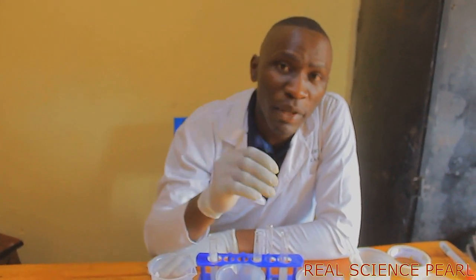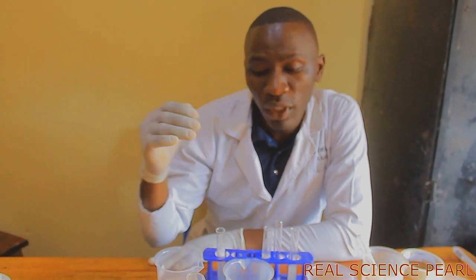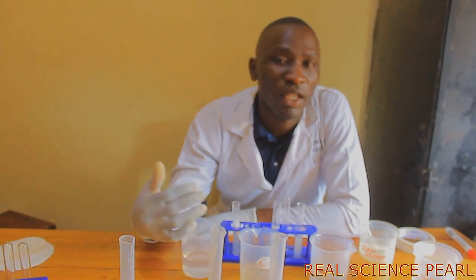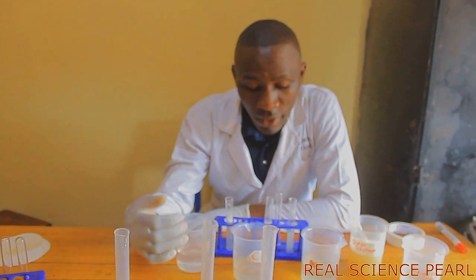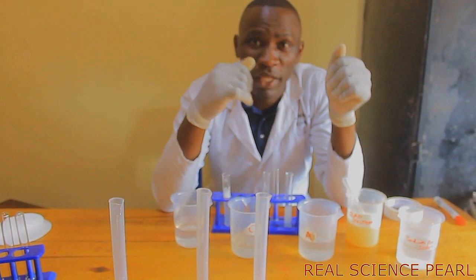We have two types of hard water. That is temporary hard water, which is caused by dissolved magnesium or calcium hydrogen carbonate. And for permanent hard water, we have dissolved calcium or magnesium sulfate in the water. So you realize that water having a sulfate together with the other two cations is going to be permanently hard, whereas the one that contains hydrogen carbonate is going to be temporary hard water.